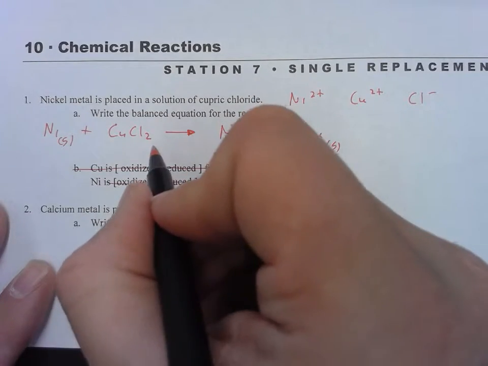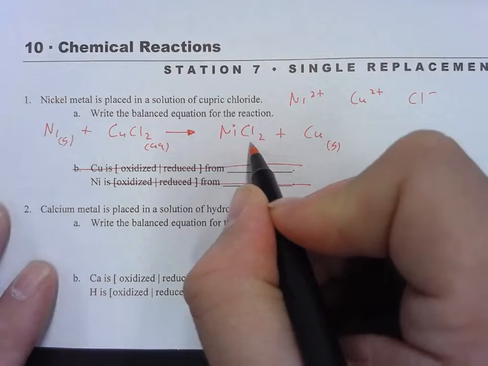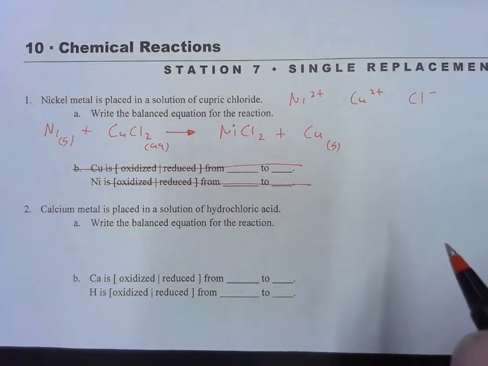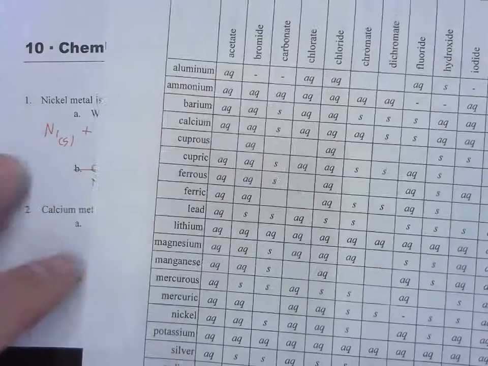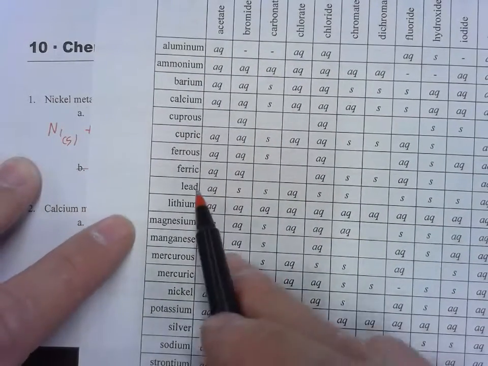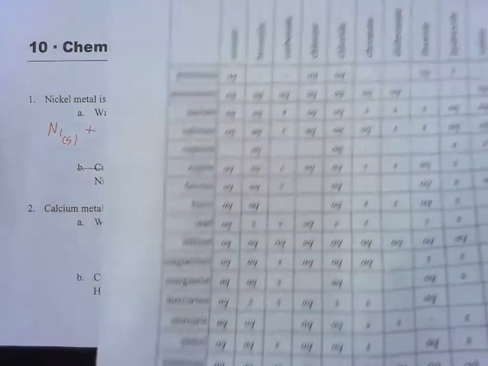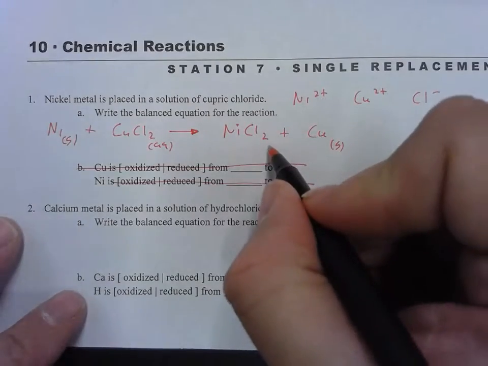This is a solution, so it's aqueous. Now we've got to see if nickel chloride remains aqueous, which it should. Let's see. Nickel chloride, aqueous.